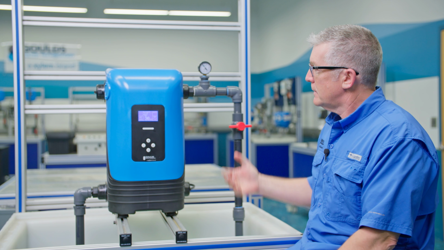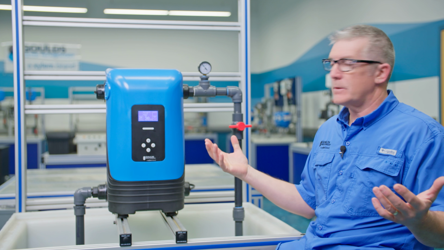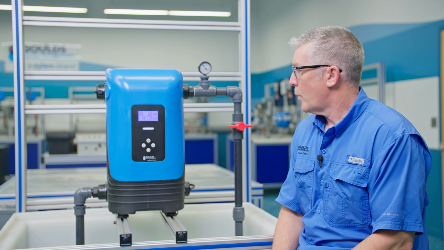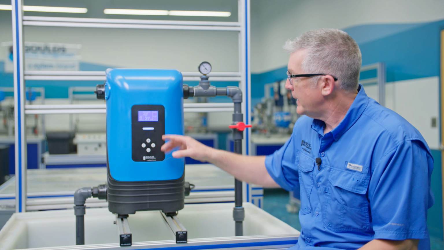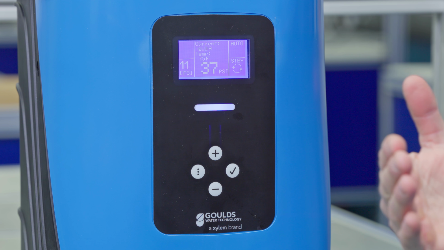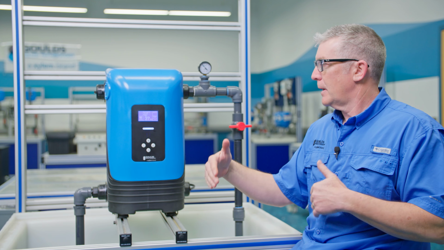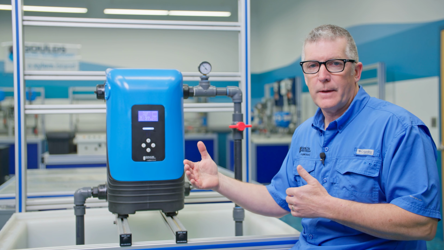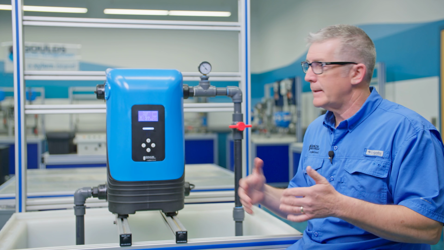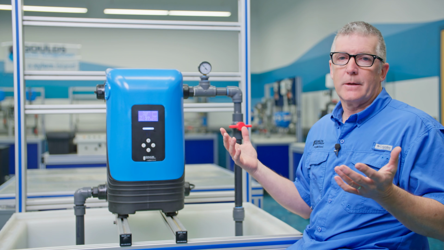So say we don't have any demand anymore, it goes to sleep, and it's going to basically be in standby mode, and it's waiting, right? Waiting for that pressure drop. In our case, it was set to 5. So when that pressure goes to 5 psi below your set point, that turns it back on again and wakes it up.